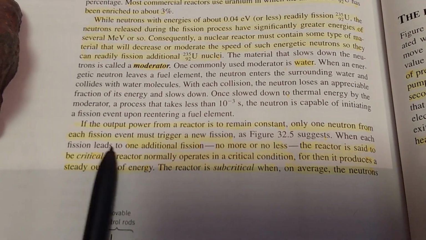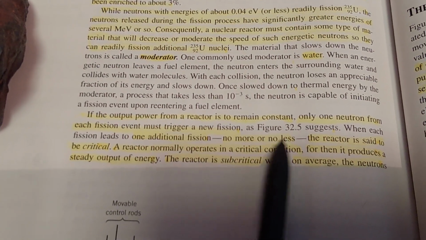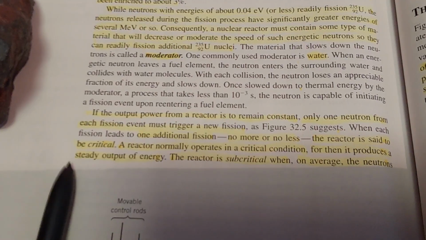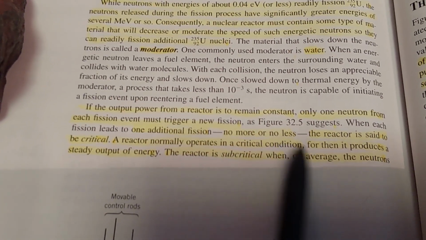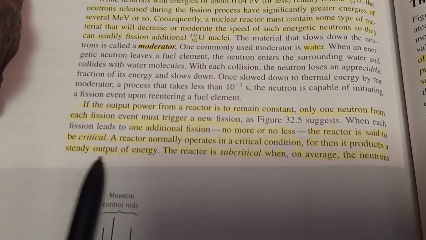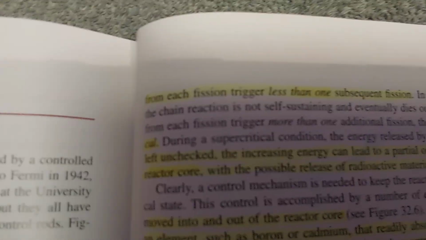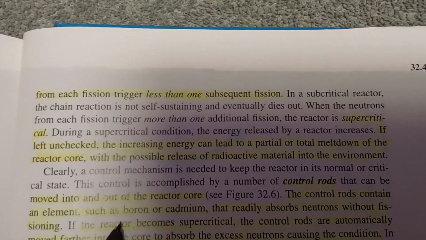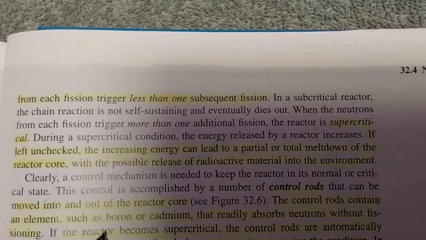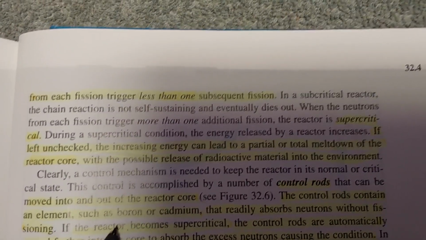When each fission leads to 1 additional fission, no more or no less, the reactor is said to be critical. A reactor normally operates in a critical condition, for then it produces a steady output of energy. The reactor is subcritical when on the average the neutrons from each fission trigger less than 1 subsequent fission. In a subcritical reactor, the chain reaction is not self-sustaining and eventually dies out.